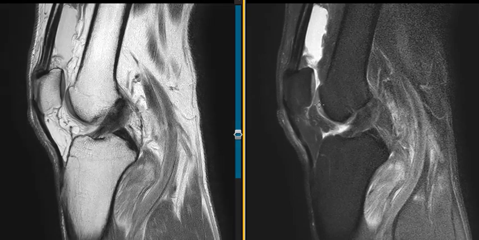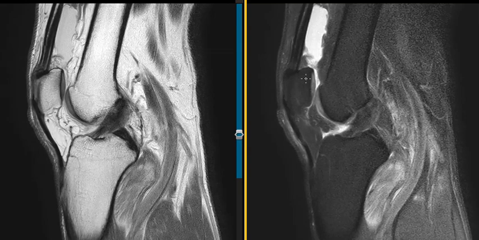And we have two views here, both in the sagittal planes. We see the kneecap here on the left, the femur here, the tibia here. This is the front of the knee, here's the back. On this view, fat is suppressed. We call it a fat suppressed view. So all the marrow that has fat in it is dark, the subcutaneous fat is dark, and this view is not fat suppressed. So all the fat is bright, it really stands out.